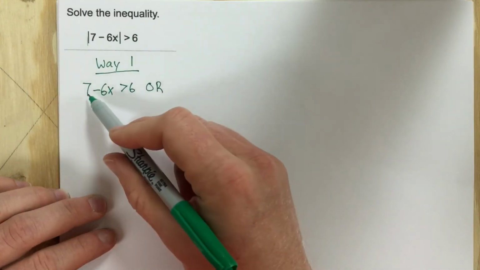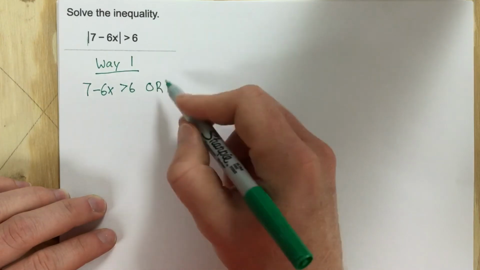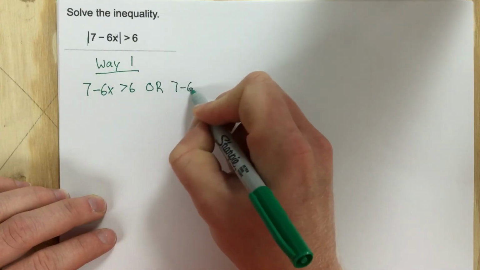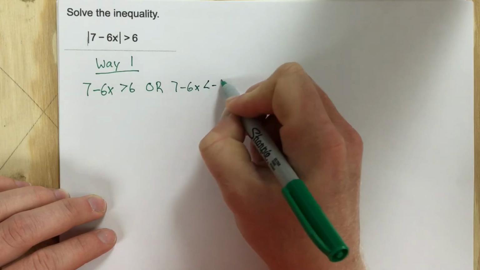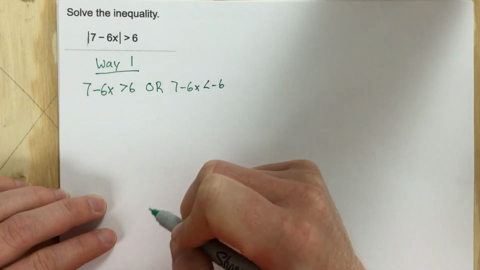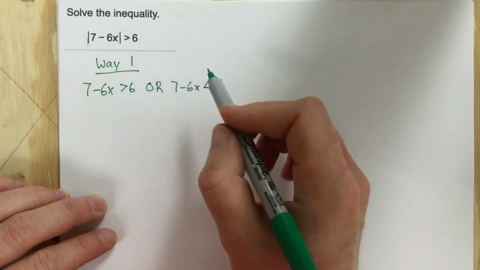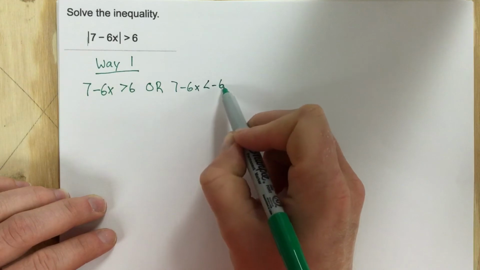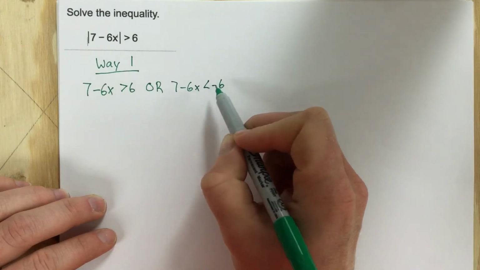So we're going to say 7 minus 6x greater than 6, or 7 minus 6x less than negative 6. Notice I switched the sign when I used the negative 6 value there.